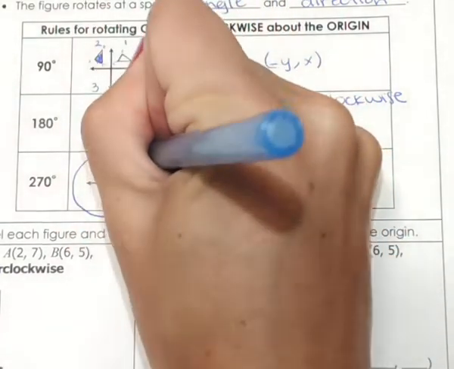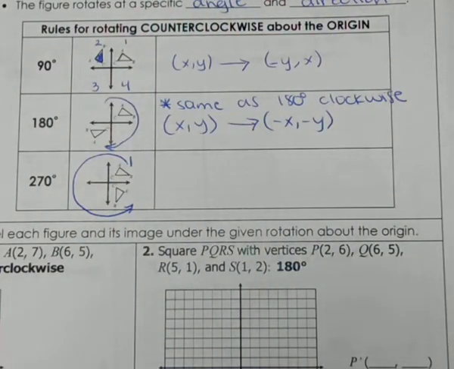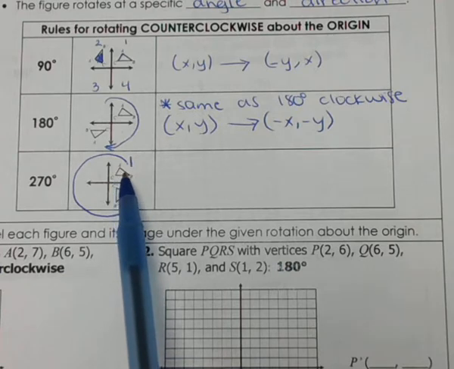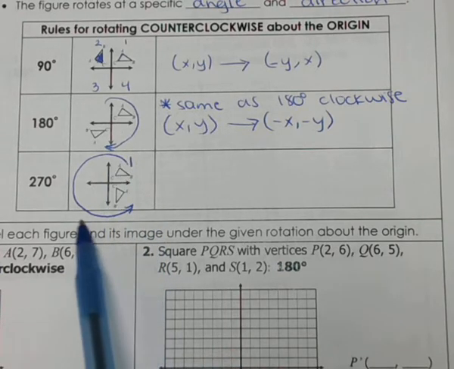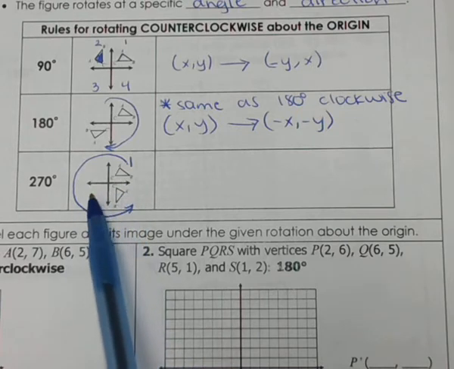If our pre-image is in quadrant 1, and I ask you to rotate 270 degrees clockwise, what quadrant would you end up in? If you're in quadrant 1 and you rotate 270 clockwise, it's going to be in this direction. So here's 90, 180, 270.